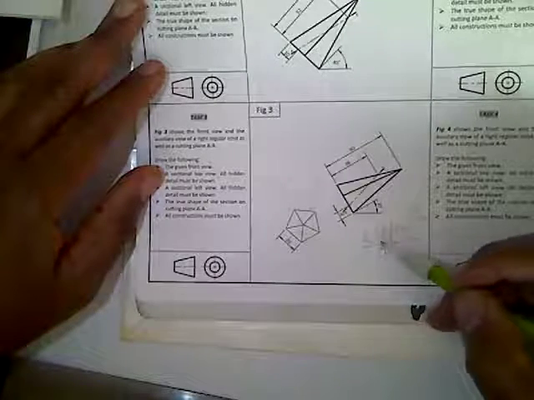Because you are doing these three views, you would want to put your front and your top towards your left so that you have enough space for the left view. These two views you put there. But you cannot draw this without this view helping you. Each side is 20, and it lies at an angle of 30 degrees.